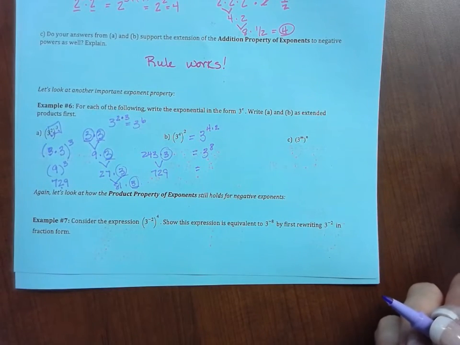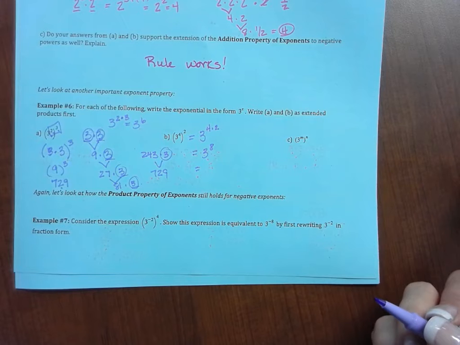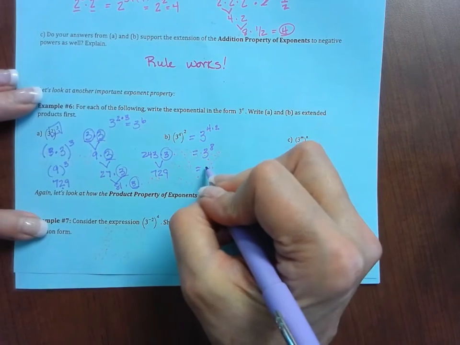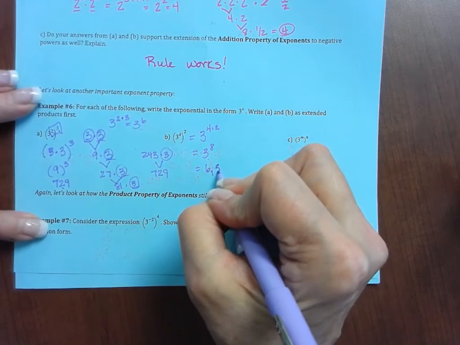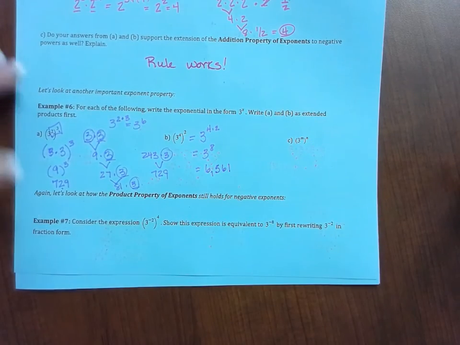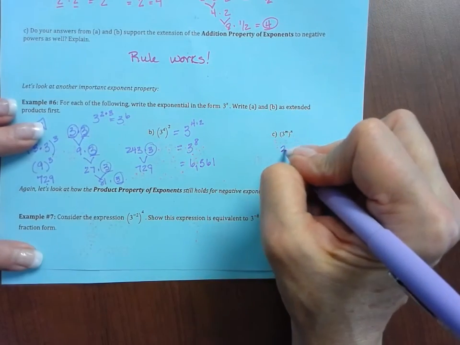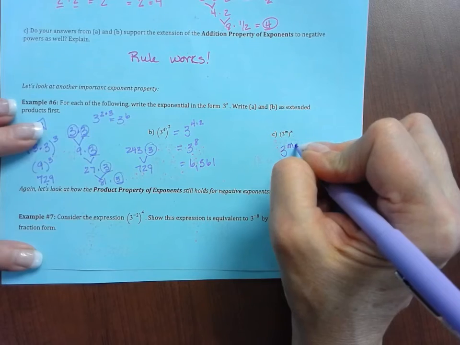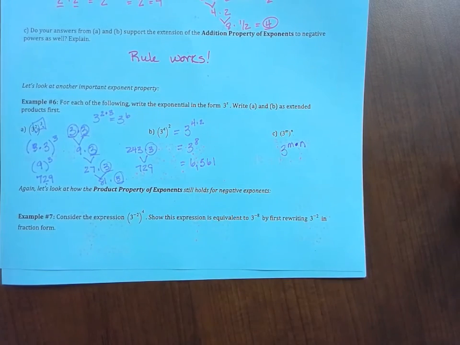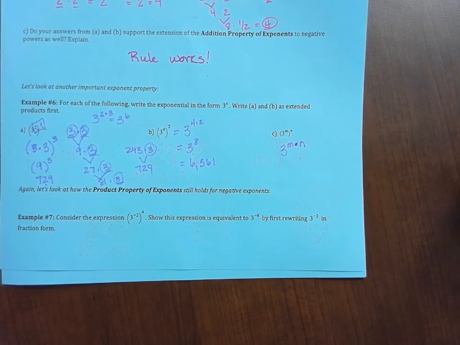What's 3 to the 8th? Anybody know? 6,561. Whew, that's a big one. Okay, so again, I can just rewrite this as 3 to the m times n.